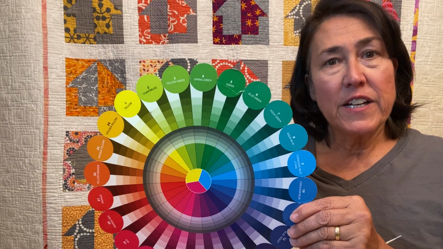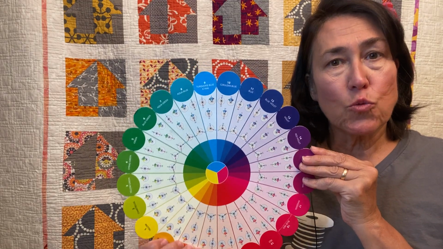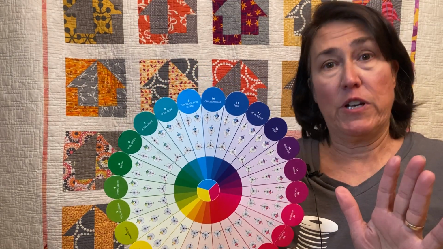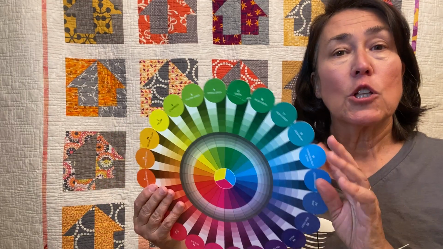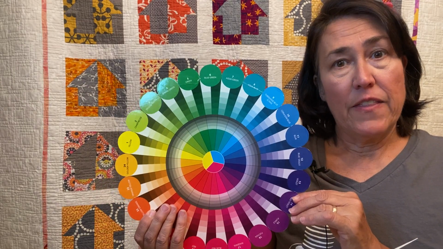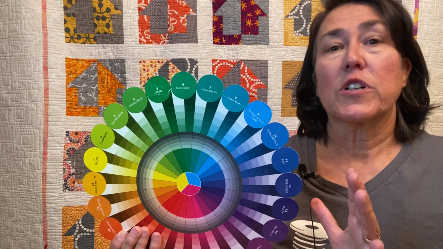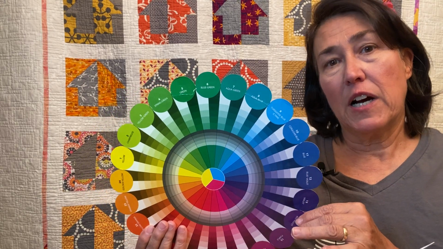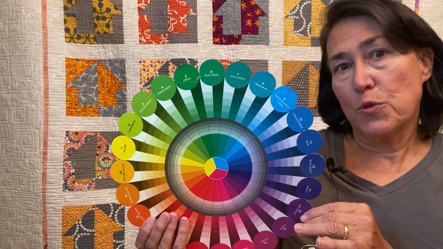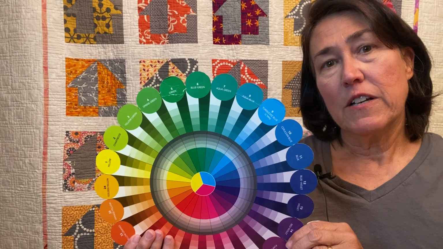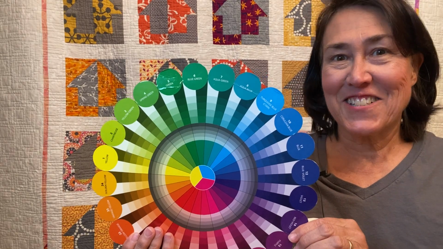So you will find this color wheel to be an extremely useful tool. And we're going to take all the mystery out of it. So many times people look at a color wheel and they just freeze and they're like, I don't really know how to use that. Well, we're going to clear all that up and you're going to become color wheel pros by the time you're done taking this class. And you will not be intimidated forevermore with scraps in your sewing room.